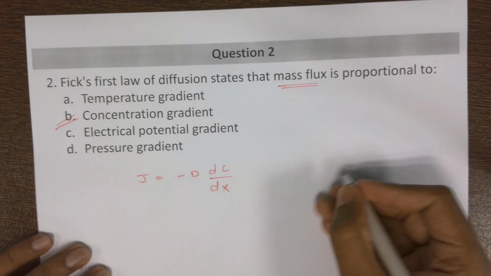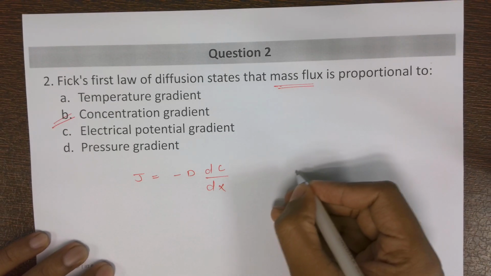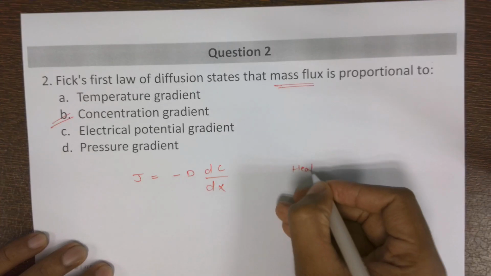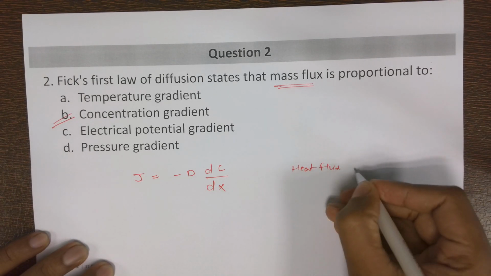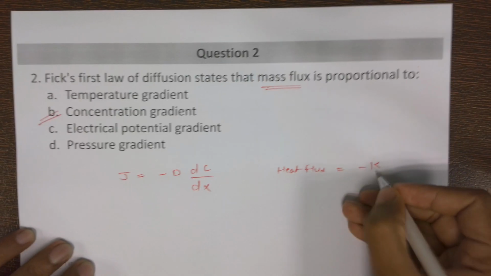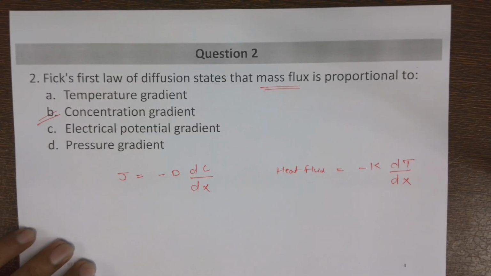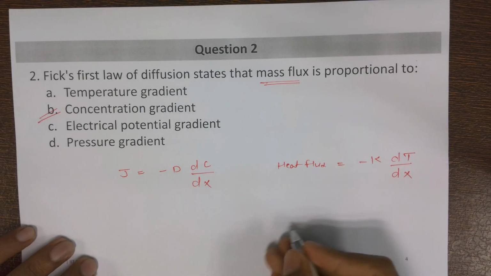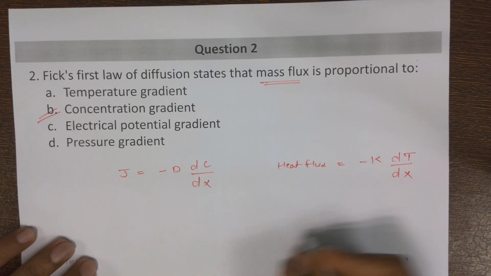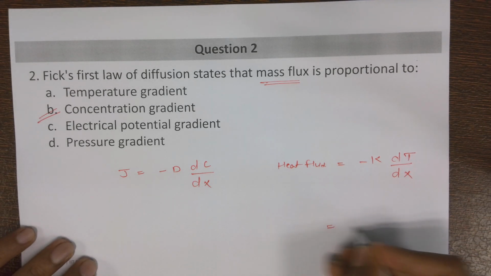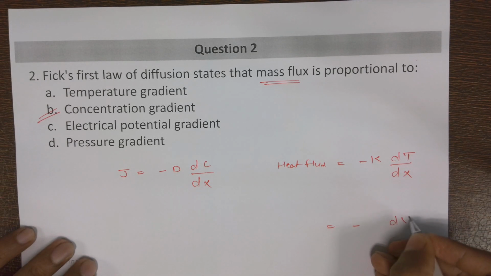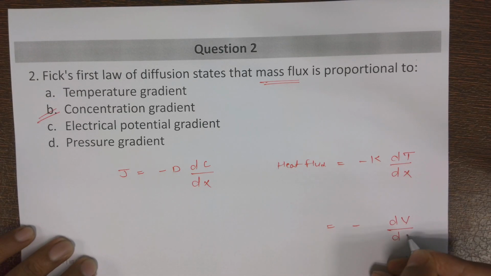When we talk about the heat flux, it is proportional to the temperature gradient. When we talk about charge flux, for example charge moving, it is proportional to the gradient in the voltage.